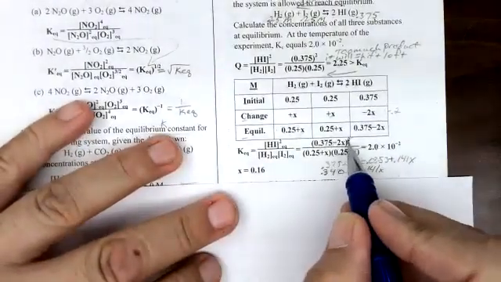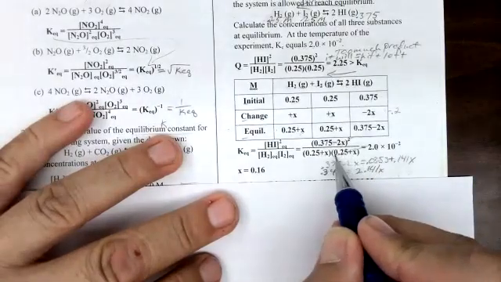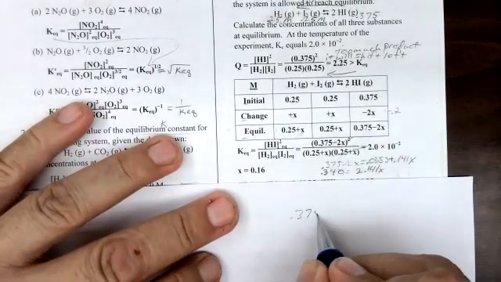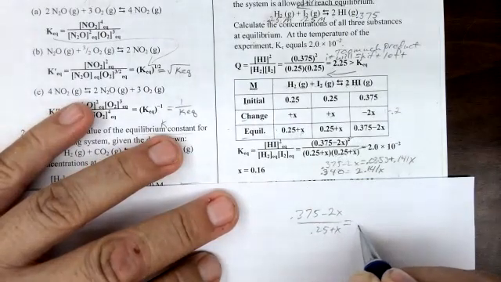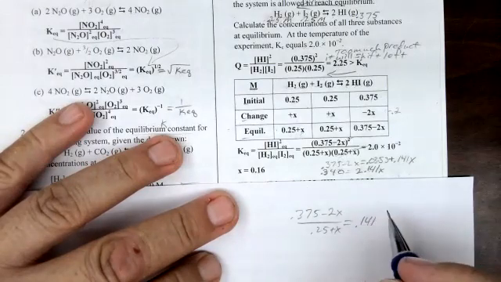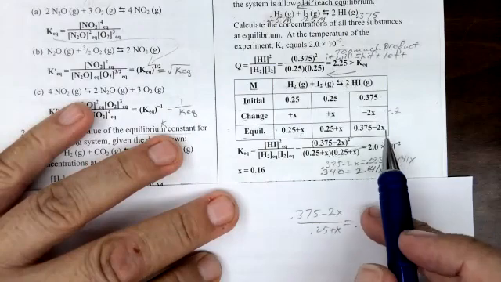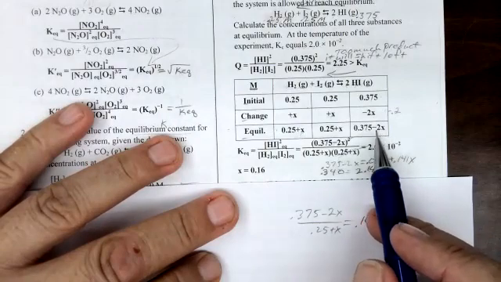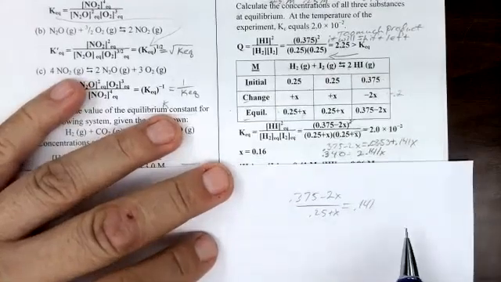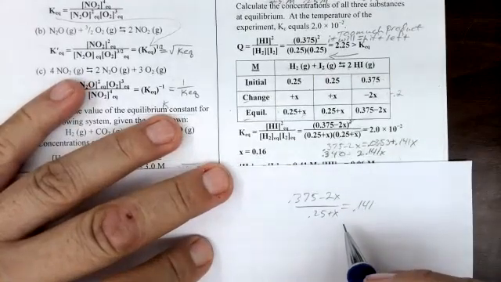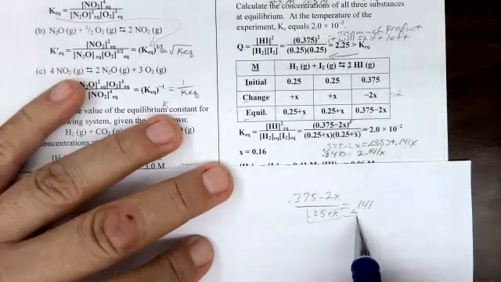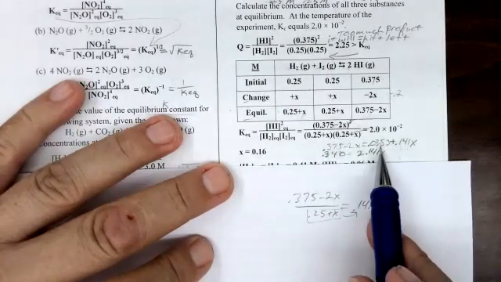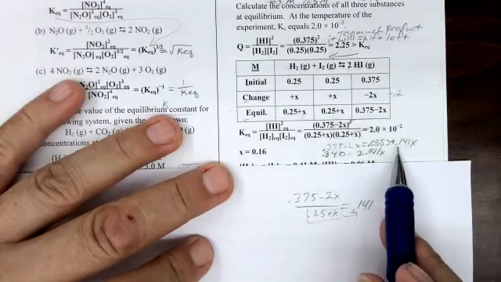Okay, so this square rooted is this. This square rooted is cross one of these out. So we get 0.375 minus 2x over 0.25 plus x equals 0.141. Yeah, that seems right. Oh, that's what happened. Okay, right. When I take this and I multiply it up there, I get this. That's what happened. I just was running out of room.